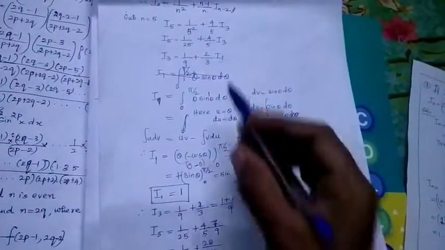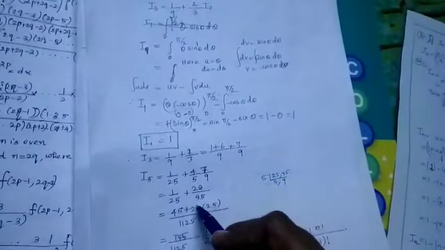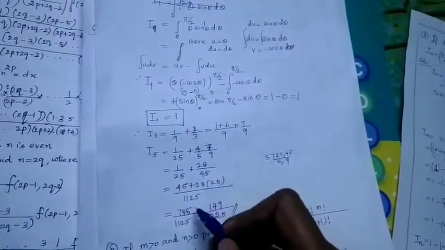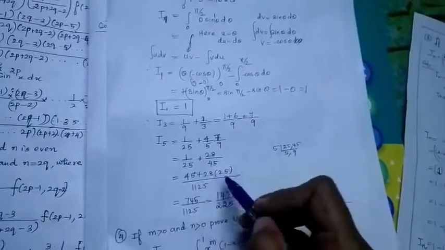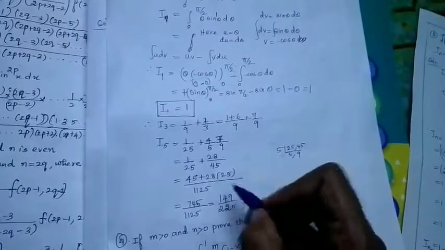Substitute in I5. I5 equal to 1 by 25 plus 4 by 5 I3. I3 is 7 by 9, right? Simplify this. What do you get? 4 7s are 28. 5 9s are 45, right? Now we have to simplify the step, right? Now just take the LCM so that you will be finding the answer, right?